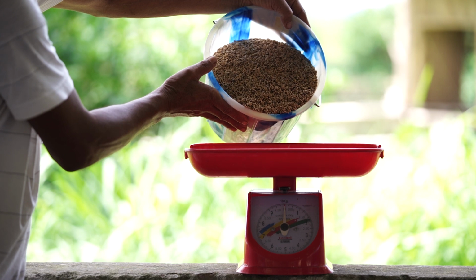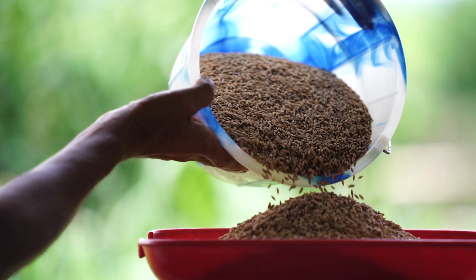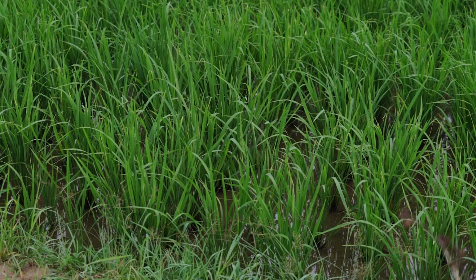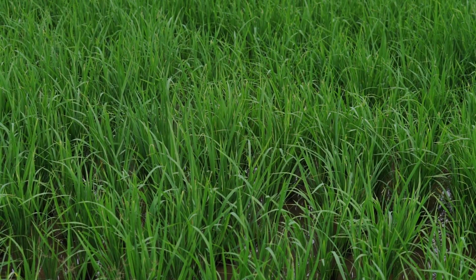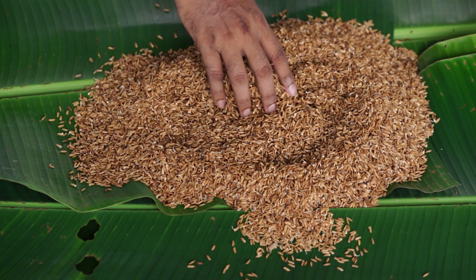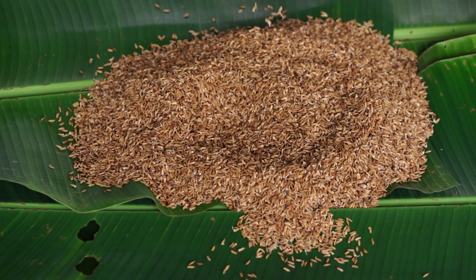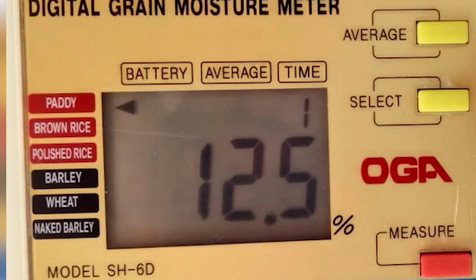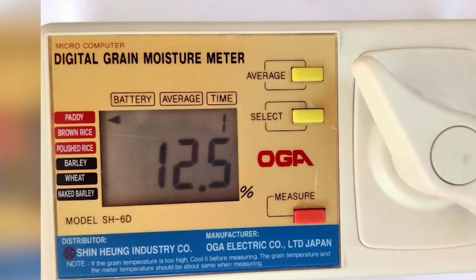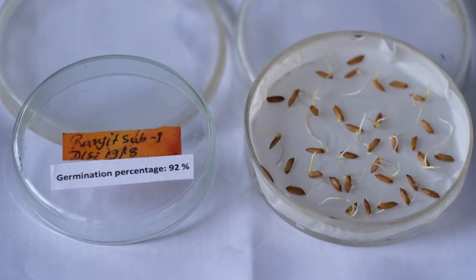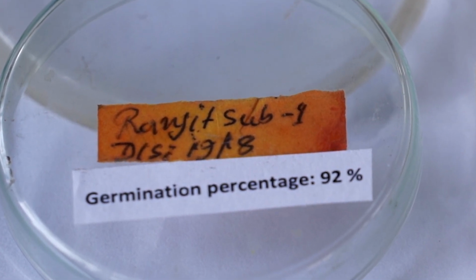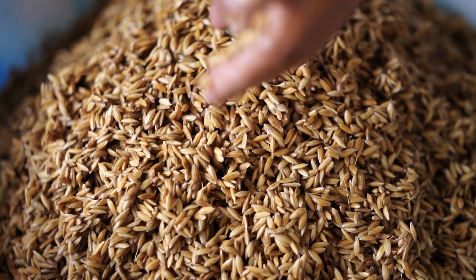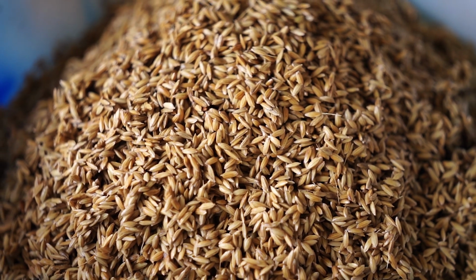Good quality seed is the prerequisite for growing a healthy crop, which is obtained from healthy plants free from insect pest and disease infestation. A good sample of paddy seed should be dried to 14% or less moisture, genetically pure, having high germination capacity of more than 80% and free from weed seeds, inert matter and pest infestation.